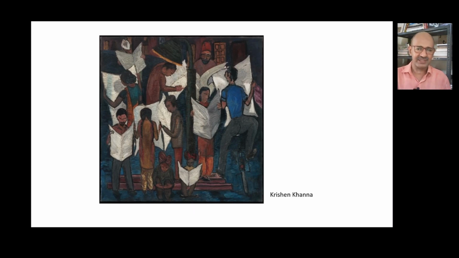Similarly, the Bombay-based artist Krishnan, he was a close associate of Bombay Progressive Group and continued to work until recently.